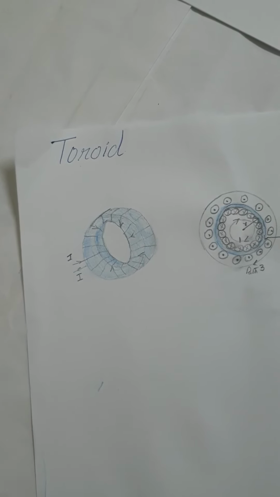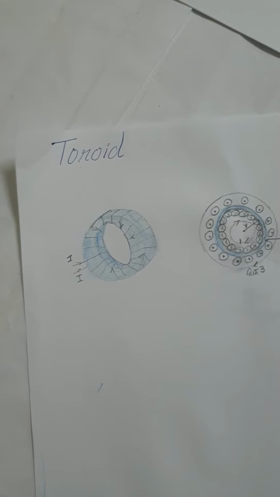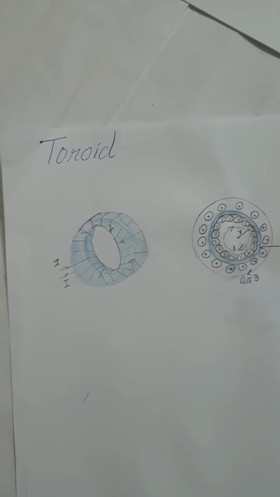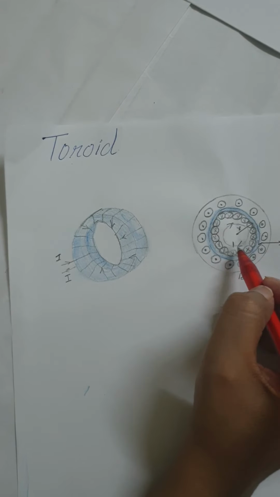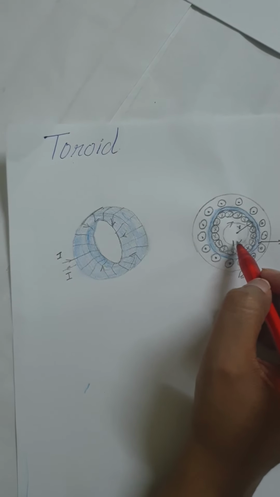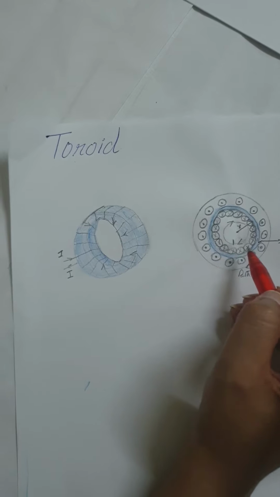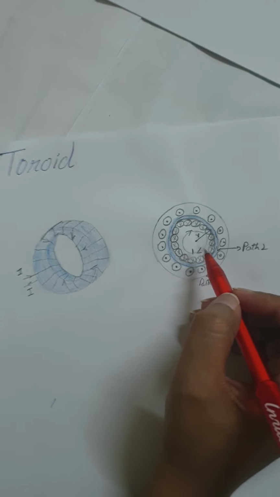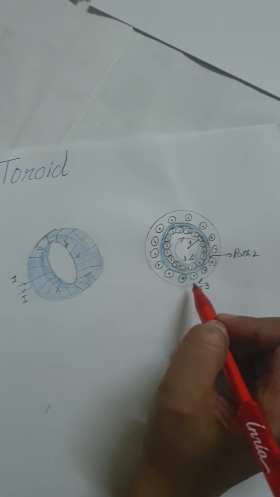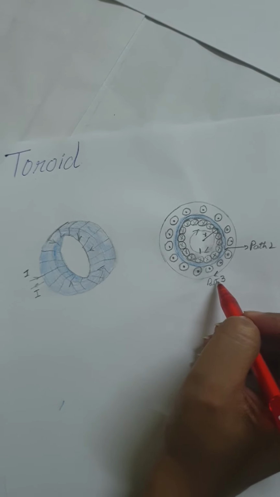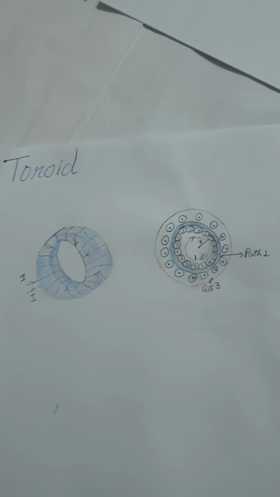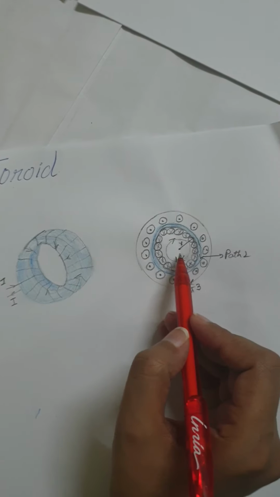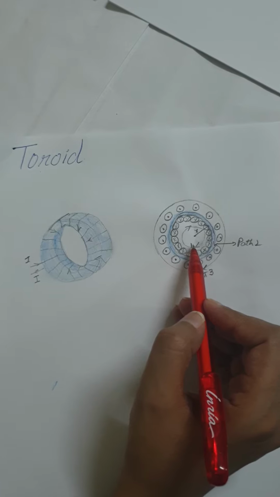We choose a circular integration path to use Ampere's law, and in this case we choose three paths: 1, 2, and 3. Let's first consider path 1.